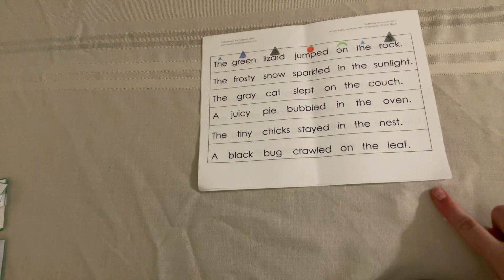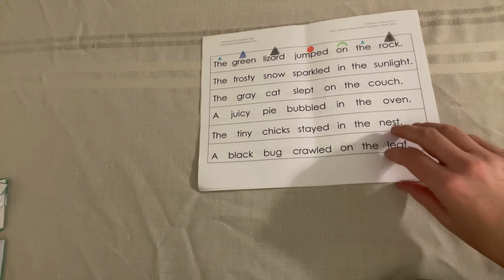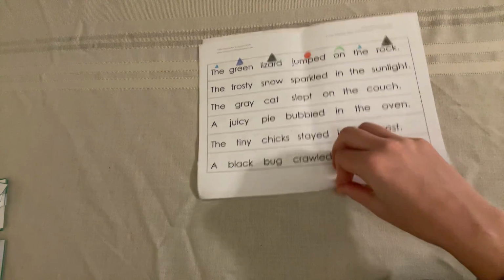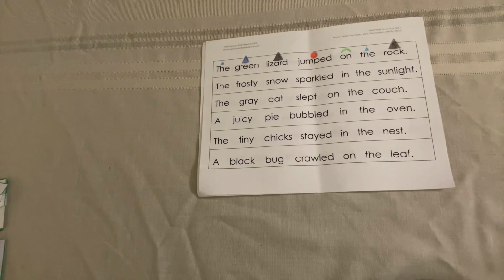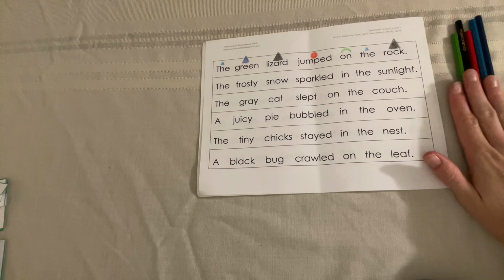You may continue working on symbolizing these sentences on your own. There are 2 pages, and you will need the same colored pencils for both.